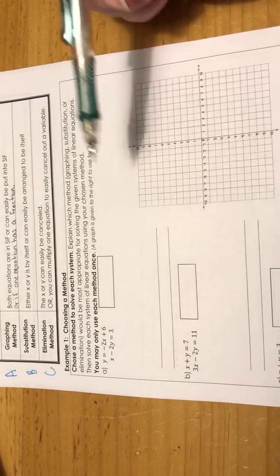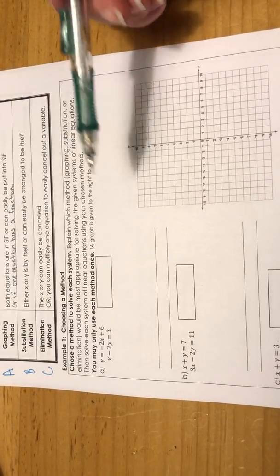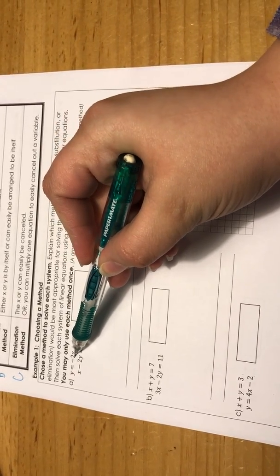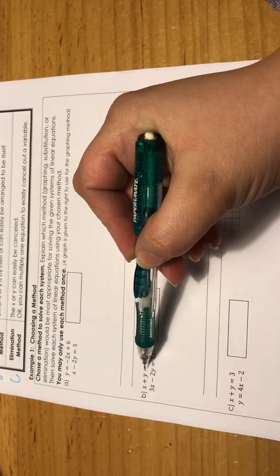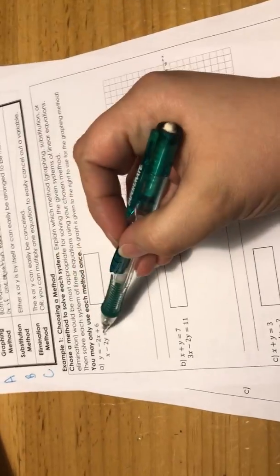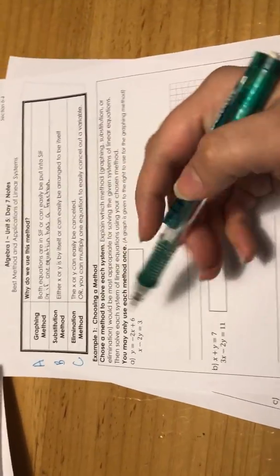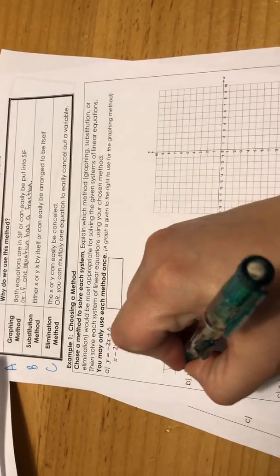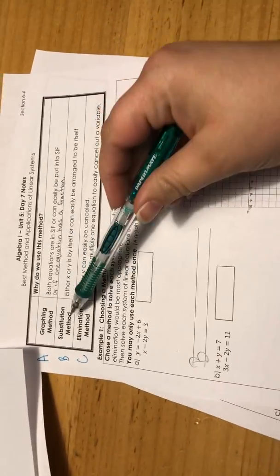So I look at these two, and I know that I would have 3 steps for substitution. My first step is which one has x or y by itself. So if I look here, I've got a y by itself. Here, I have nothing by itself. So I believe that A is my best bet for substitution method. So I'm going to say that this is B, substitution method.